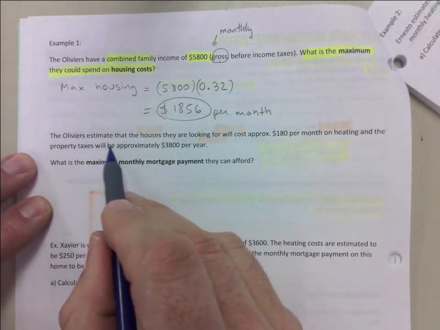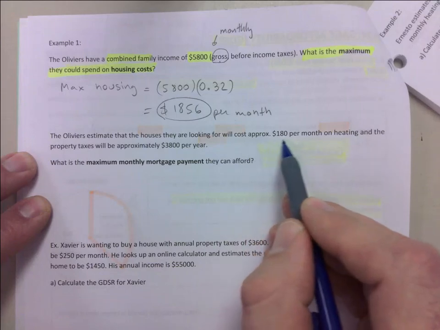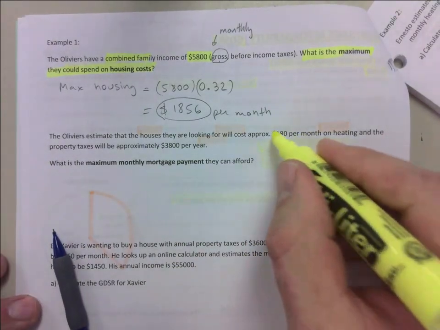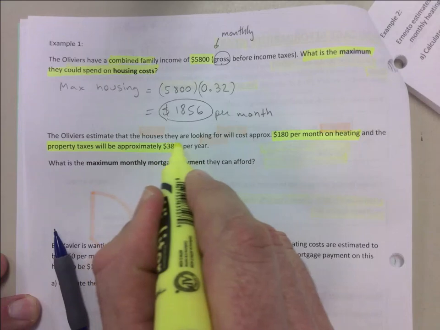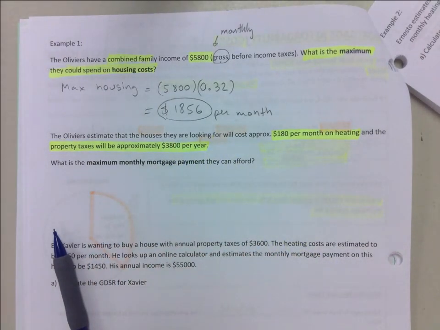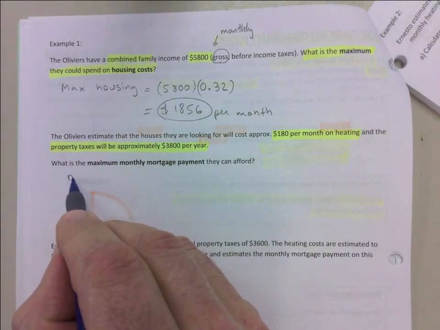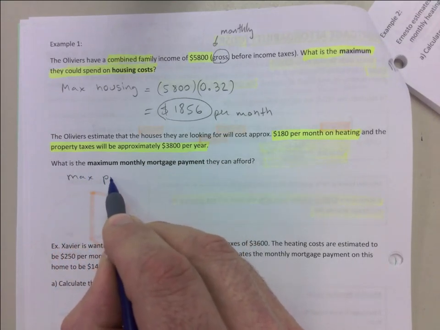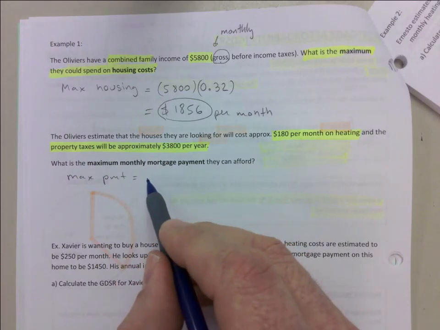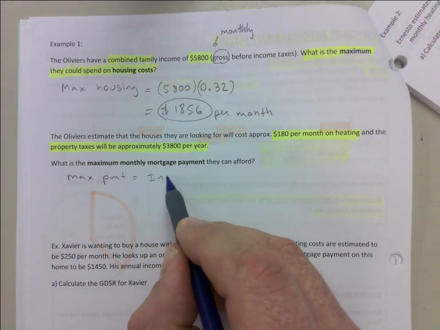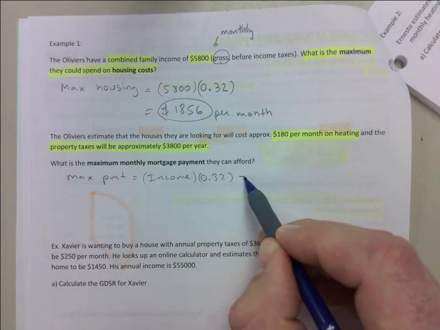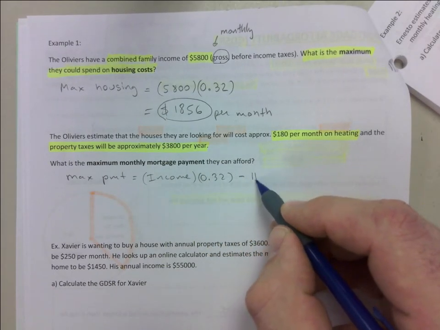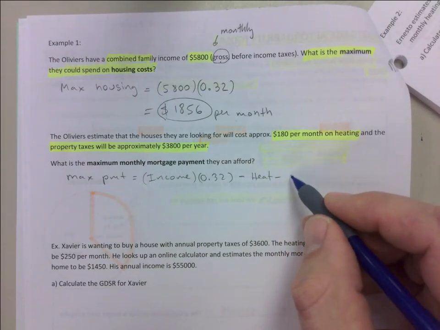The Oliviers estimate that the houses they're looking for have approximately a cost of $180 per month on heating, and that the property taxes are $3,800 per year. What is the maximum monthly mortgage payment they can afford? So maximum payment would be income multiplied by 0.32, minus heat, minus property taxes.